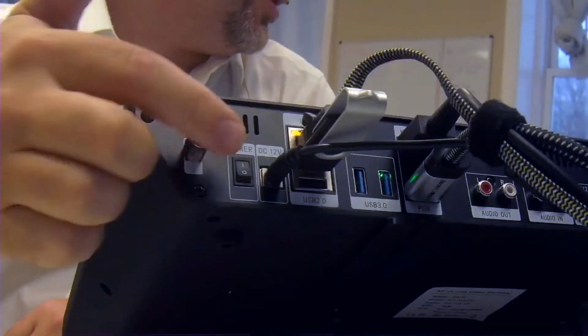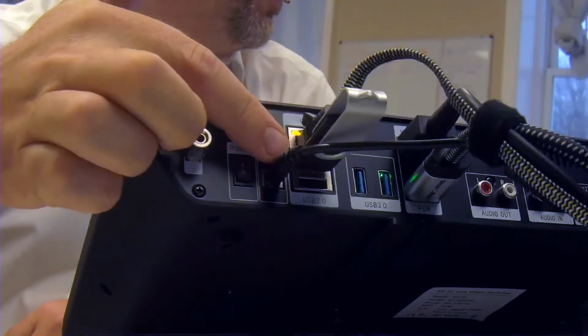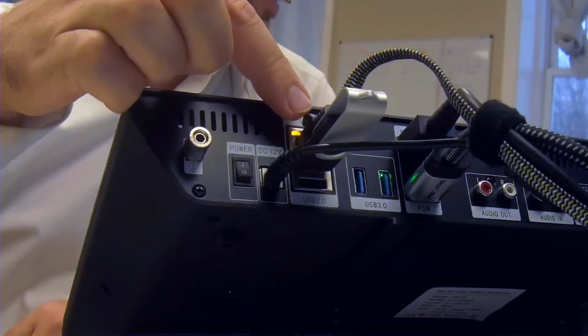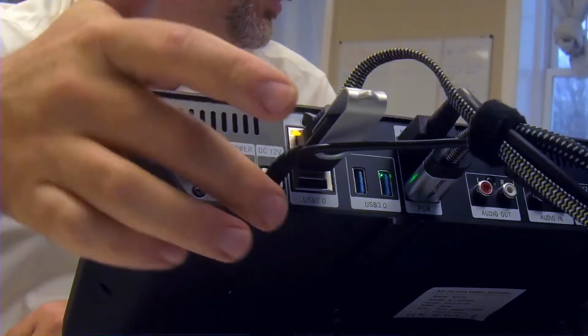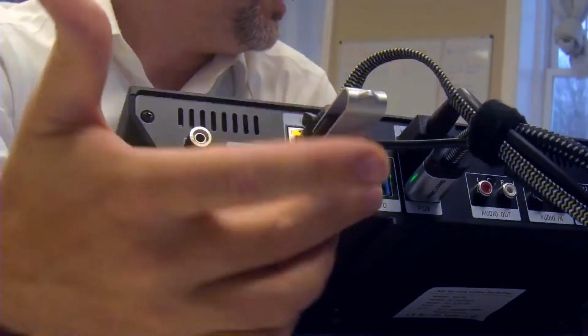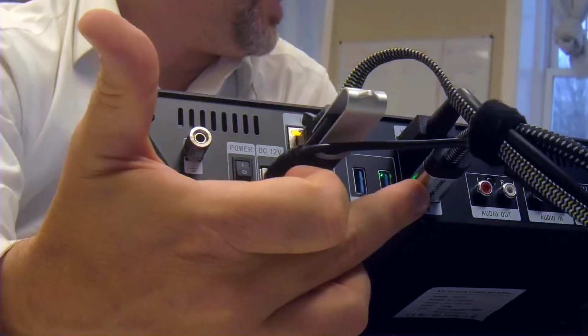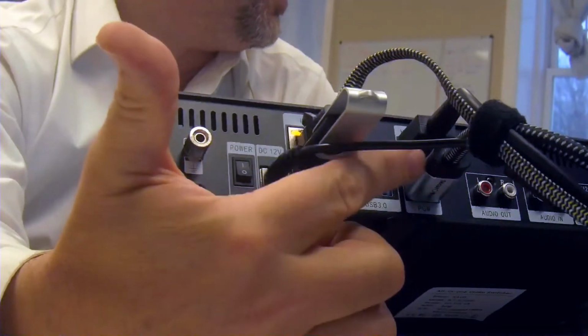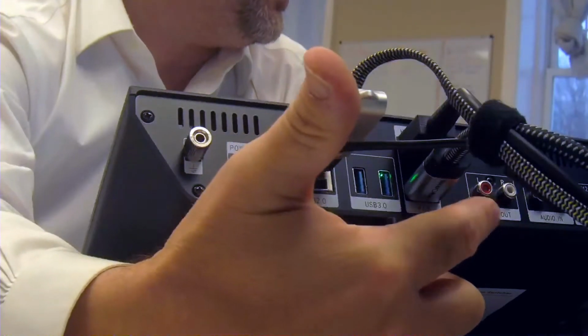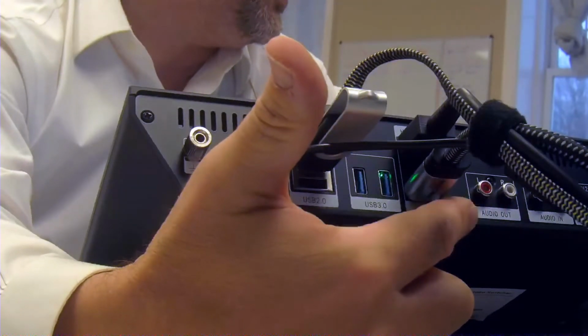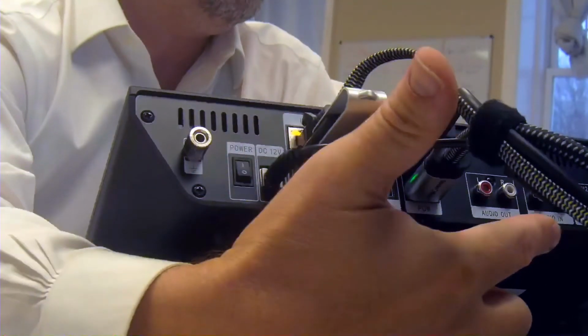Grounding connector, power switch, 12-volt power cable. Up here is Ethernet, 2 USB 2.0 slots, 2 USB 3.0 slots, our HDMI output, and then above that is our HDMI input, and then down this way is audio in and out, and then microphones.